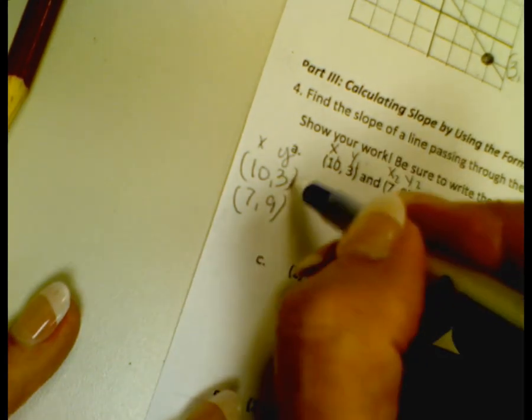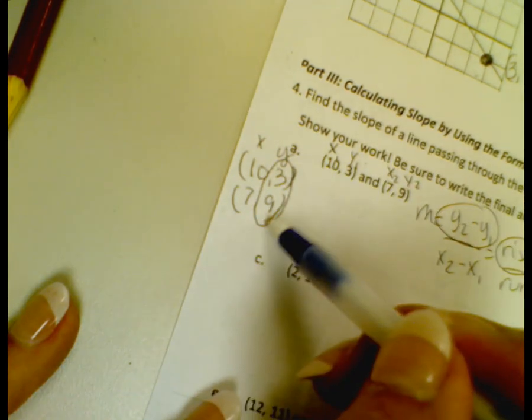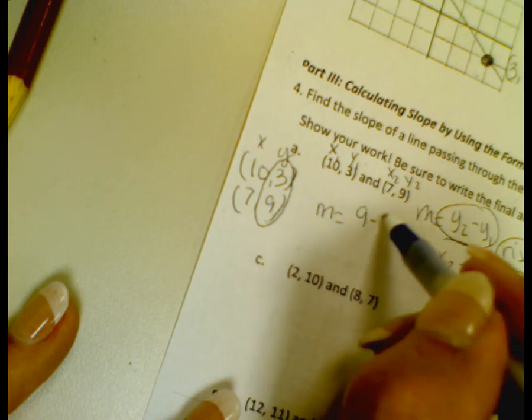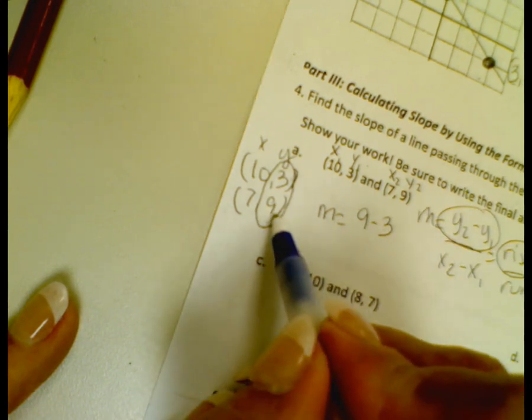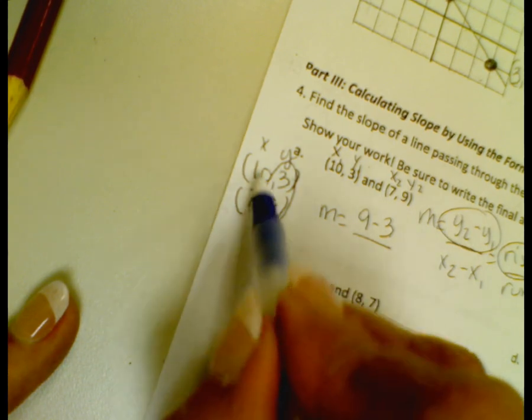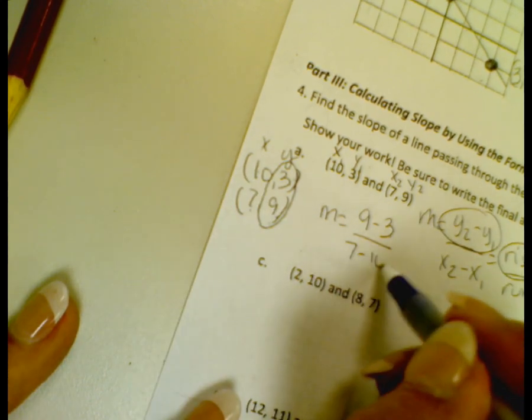So the first thing you want to do is subtract your y's. The second one, the bottom one, minus the top one. So you would go, slope is 9 minus 3. See how that's a y and that's a y? 9 minus 3. And then your x's, start from the bottom to the top, is 7 minus 10.